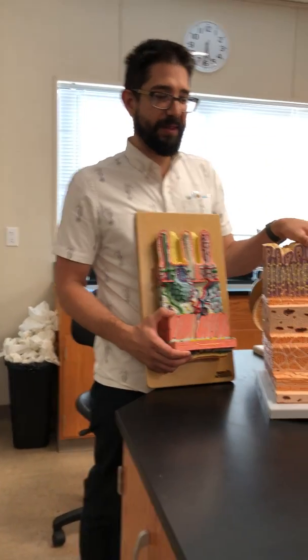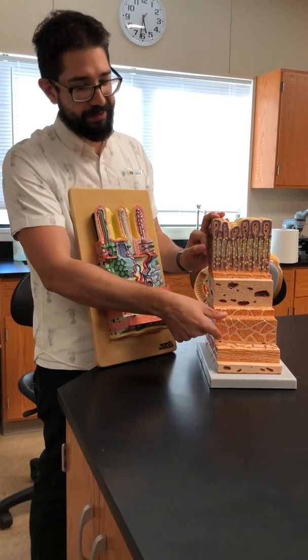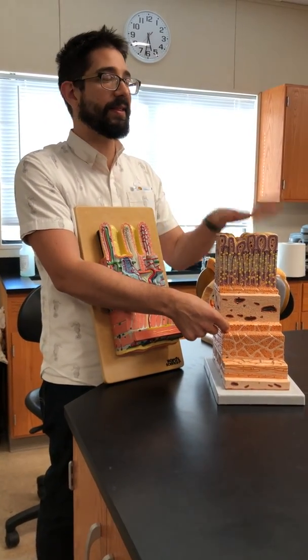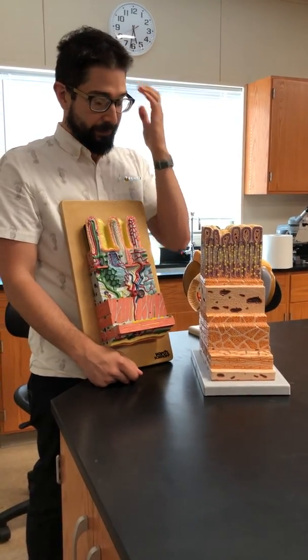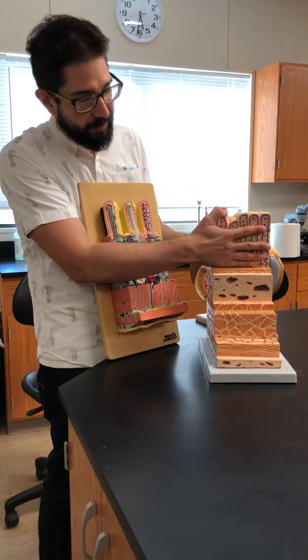That's right. Someone asked about the muscle in this model. The stomach has three: one, two, three. This is a stomach lining model. It still has a mucosa.